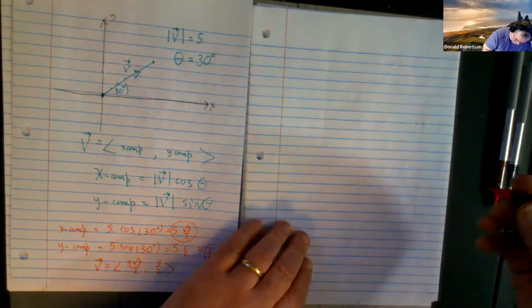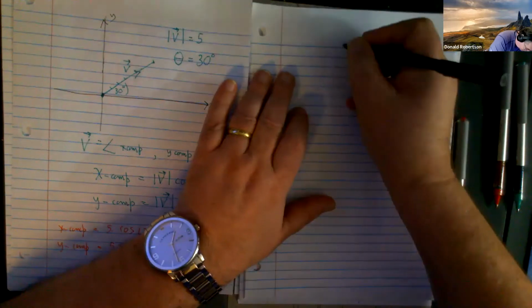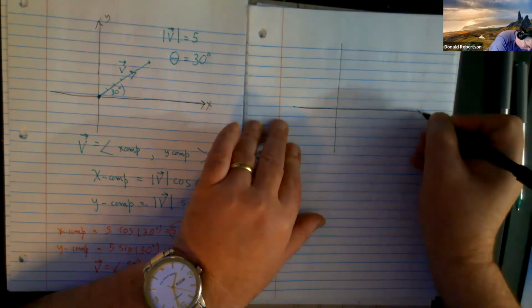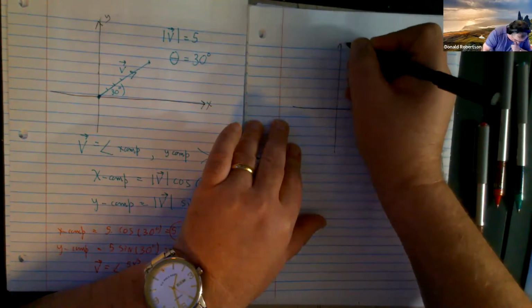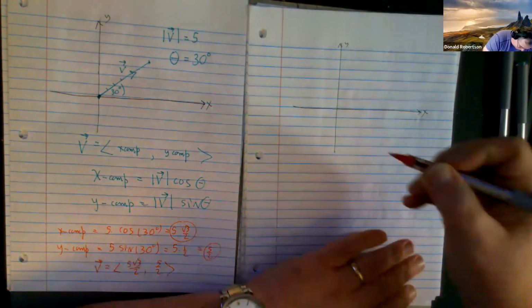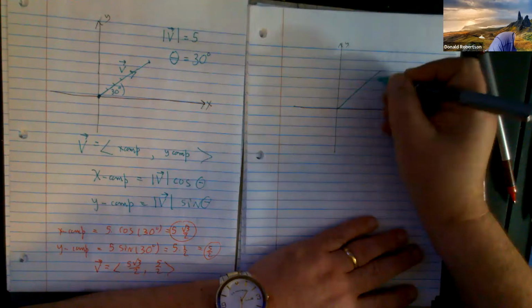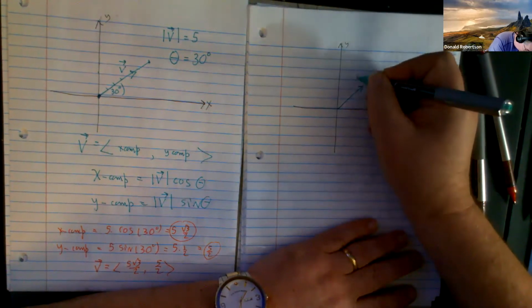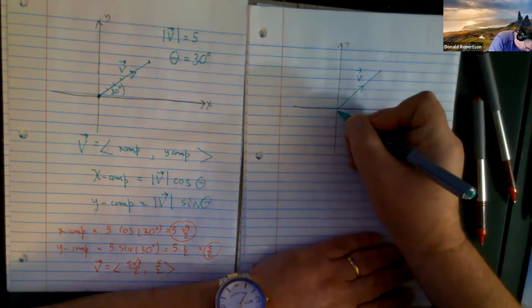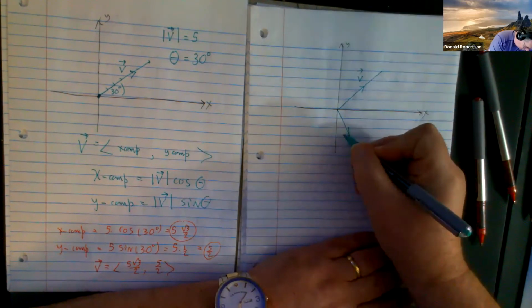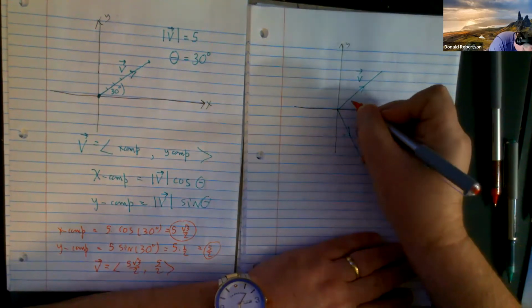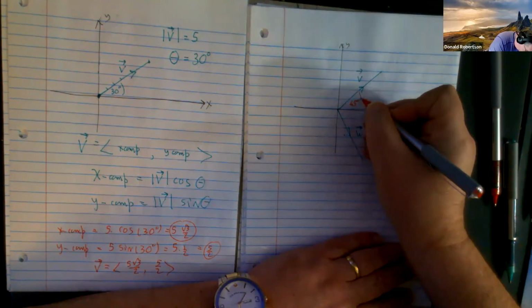Try another one. Suppose I have my X and Y again. Suppose I have a vector, call it V again. Okay, I can call that V. And I'll have another one down here that I'm going to call W. And V has 45 degrees.